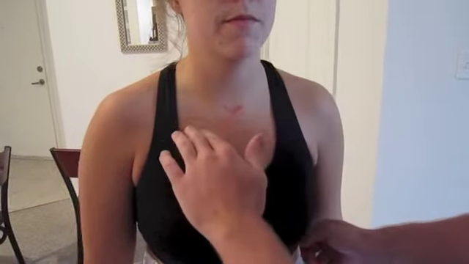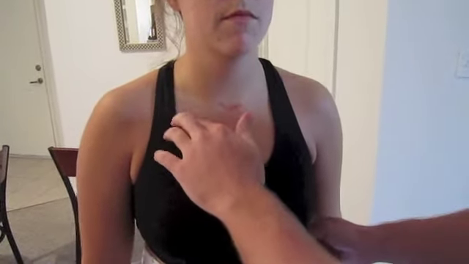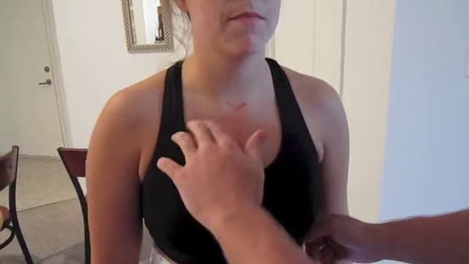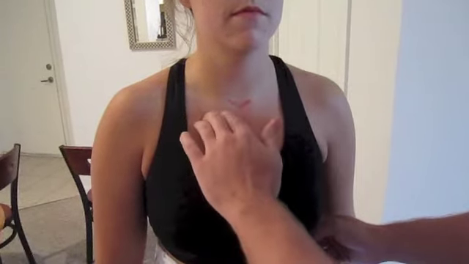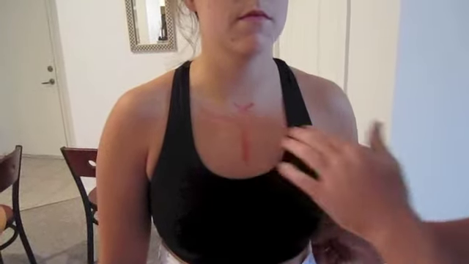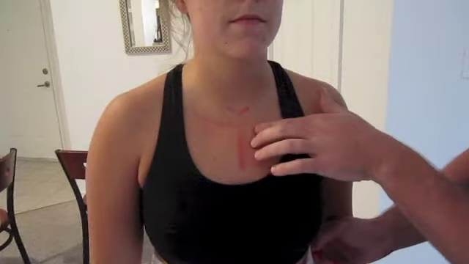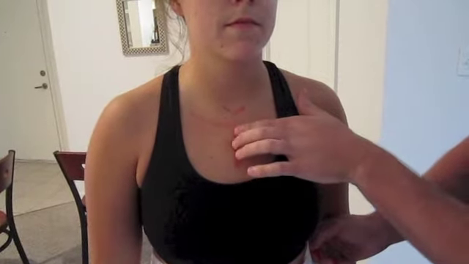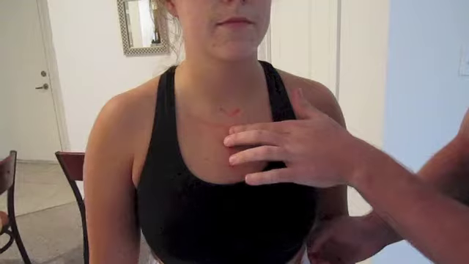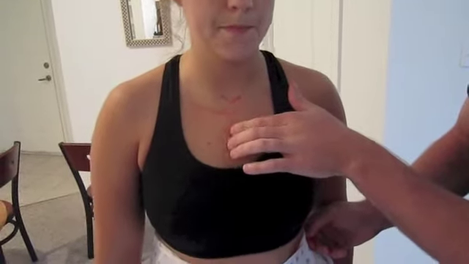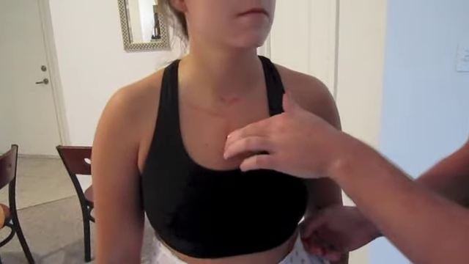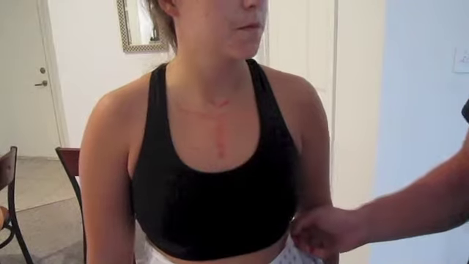An easy way to find that is to locate the first rib. I highlighted it here in red. So locate that, run it medially, and you're going to hit the manubrium. Just distal to the manubrium is going to be the sternal body. So you can run this distally, and it's going to be an easily palpable bone.